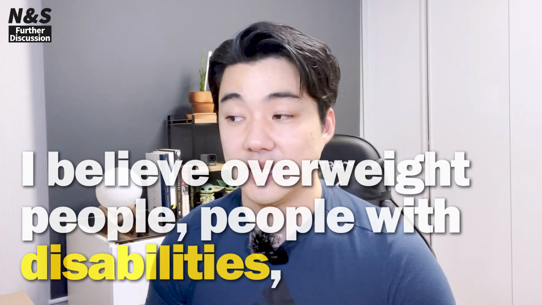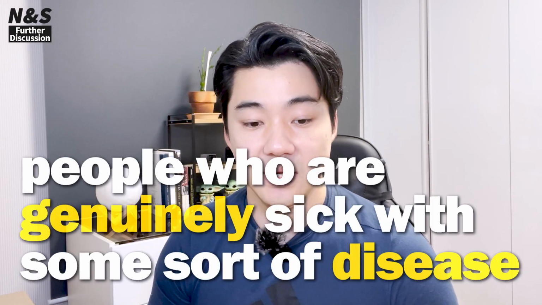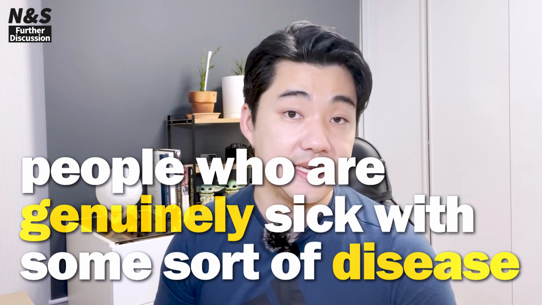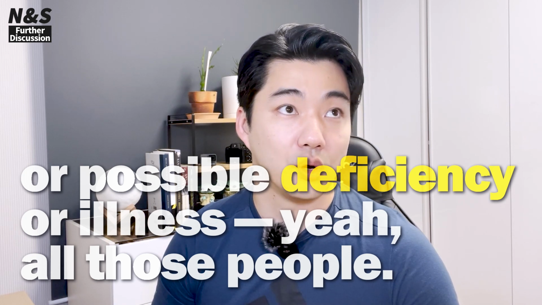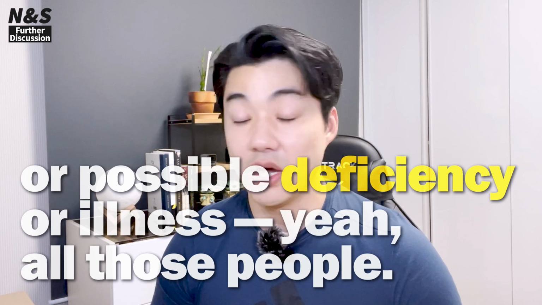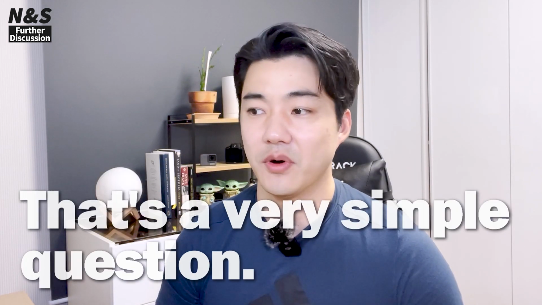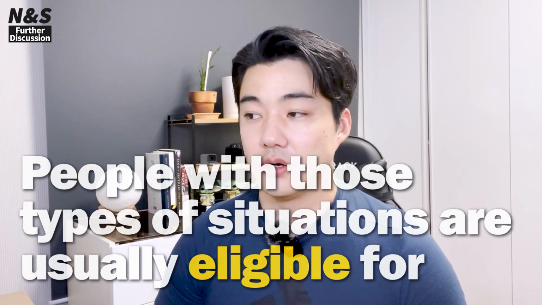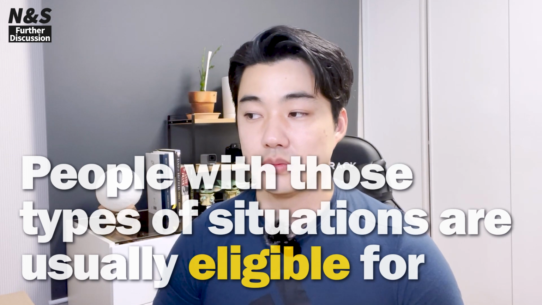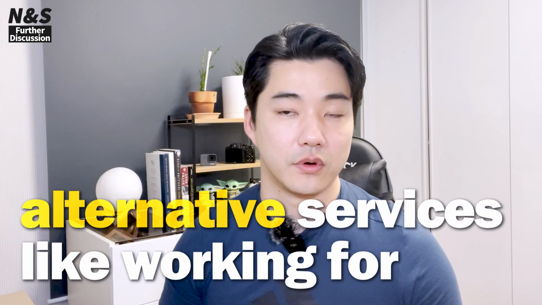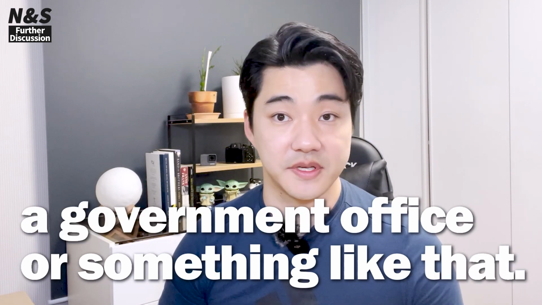Overweight people, I believe, people with disabilities, people who are genuinely sick with some sort of disease or possible deficiency or illness.